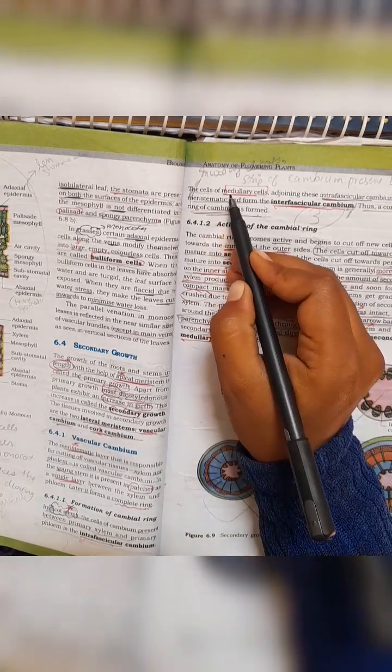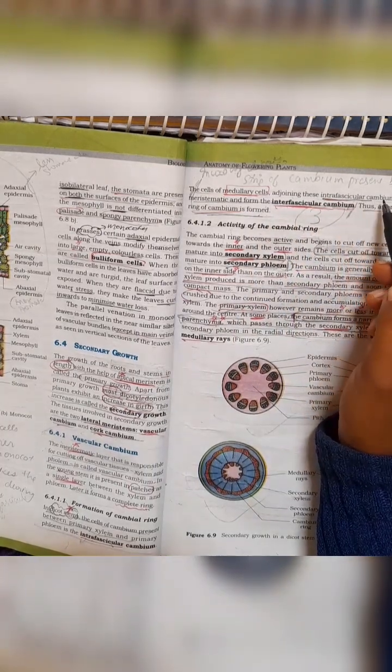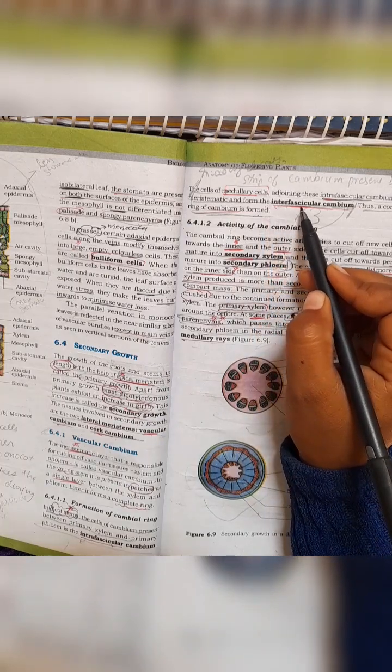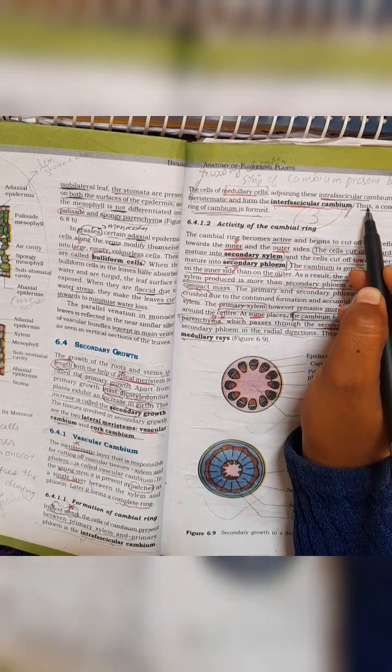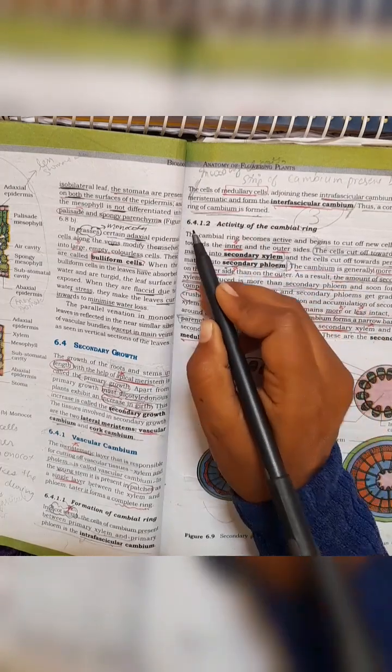In dicot stems, the cambium present between primary xylem and primary phloem is the intrafascicular cambium. The cells of medullary rays adjoining these intrafascicular cambium become meristematic and form the interfascicular cambium. Thus, a continuous ring of cambium is formed.